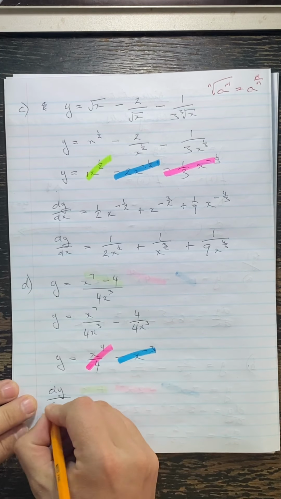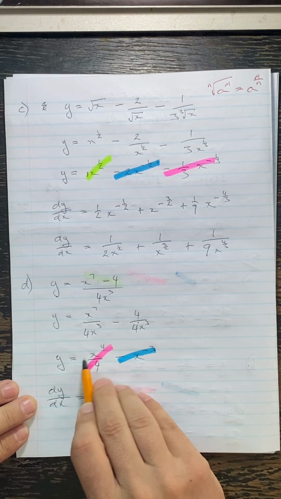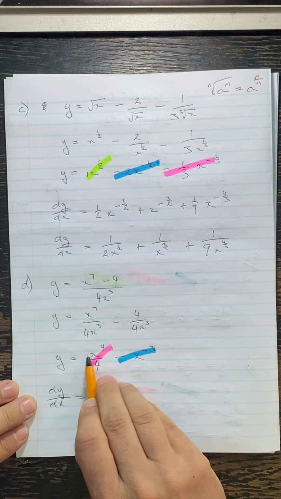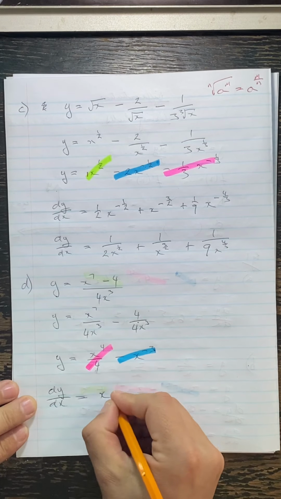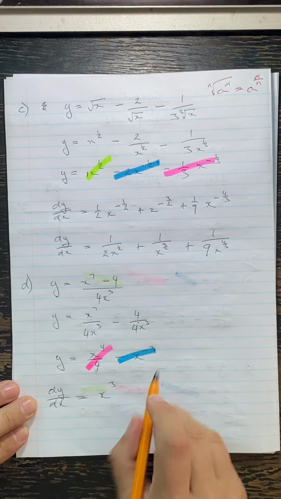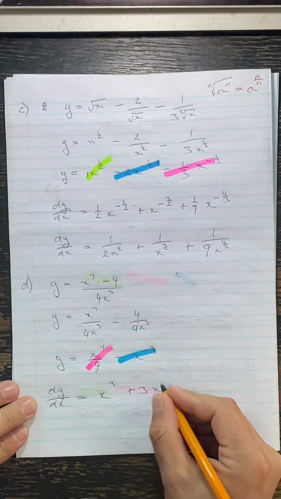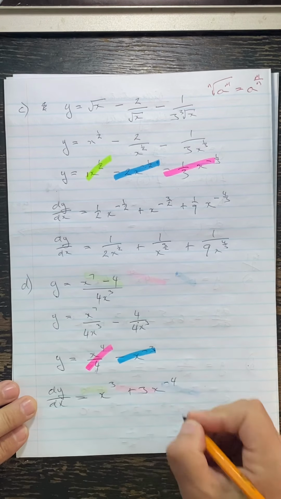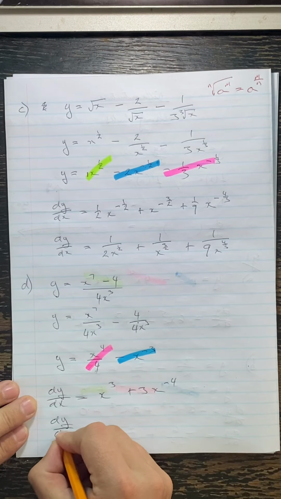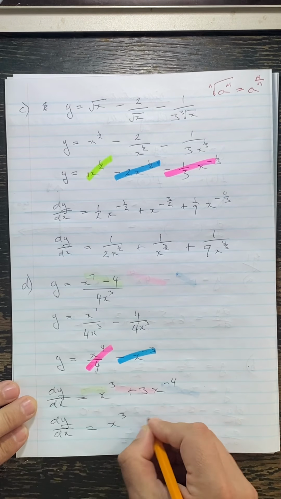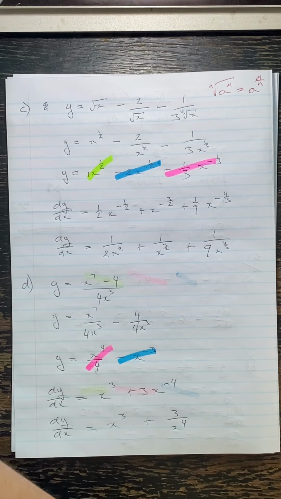So dy dx is equal to, multiply the exponent with the front, so there's 1 there, so 4 times 1 is 4, but then those 4's cancel. Decrease the power by 1, so we're left with x to the power of 3. Minus 3 times minus 1 is plus 3. X, decrease that power by 1, which is minus 4. We don't write with negative exponents, so it's dy dx is equal to x cubed plus 3 over x to the 4. And that is that, guys.